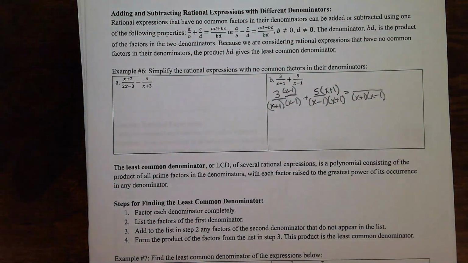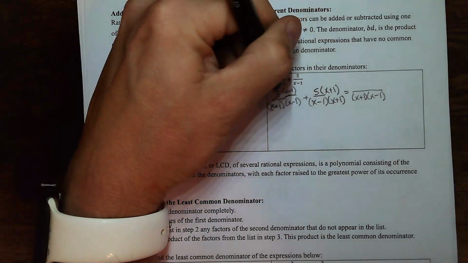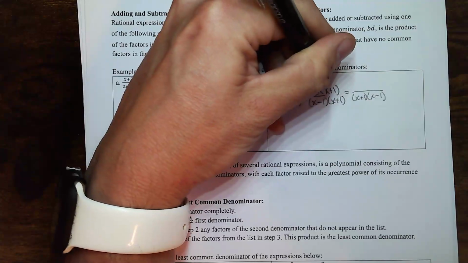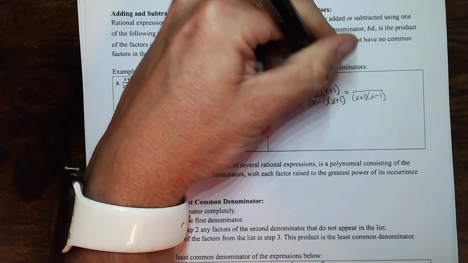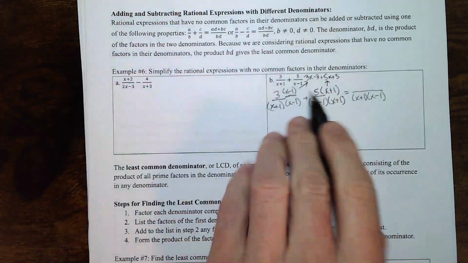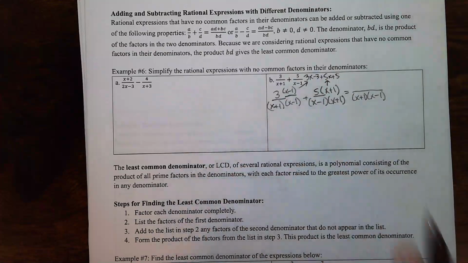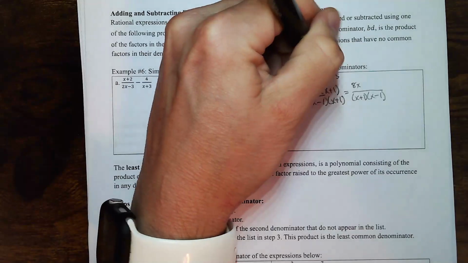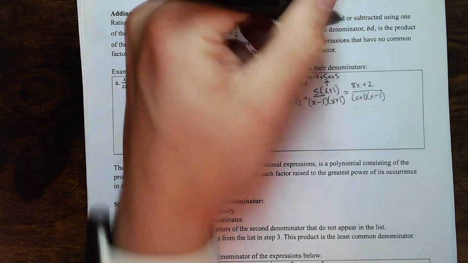Now notice on top over here, I've got 3 times quantity x minus 1, so it'd be 3x minus 3. This would be 5 times x plus 1, so it'd be 5x plus 5. So you're going to add those two expressions together. 3x plus 5x is 8x. Negative 3 plus 5 is 2.